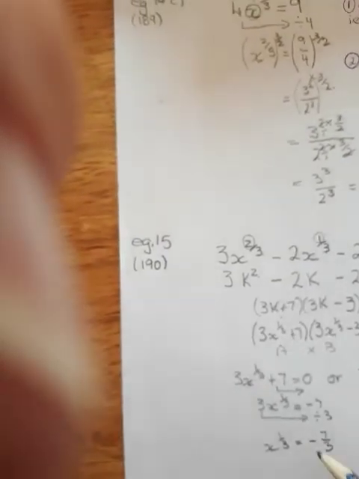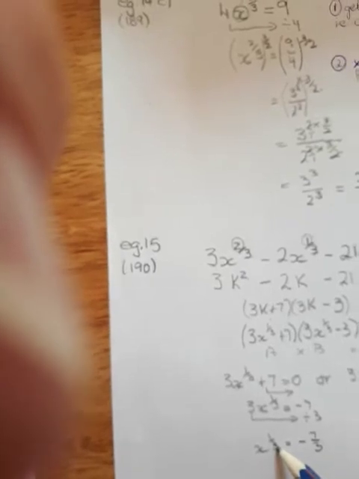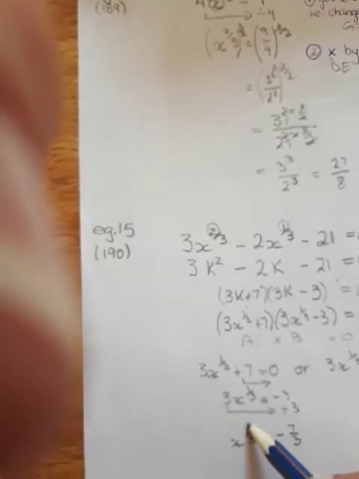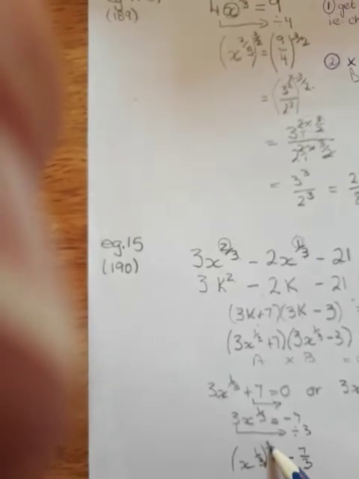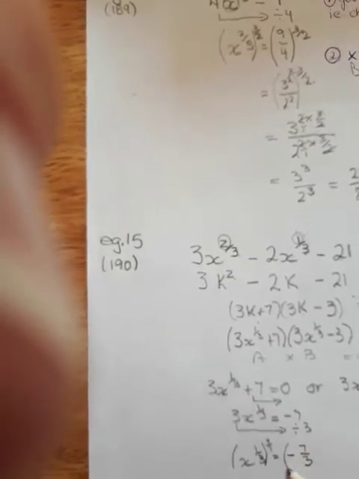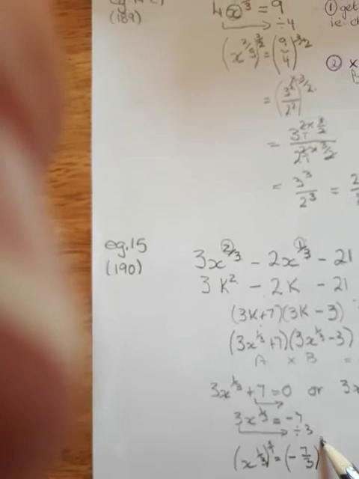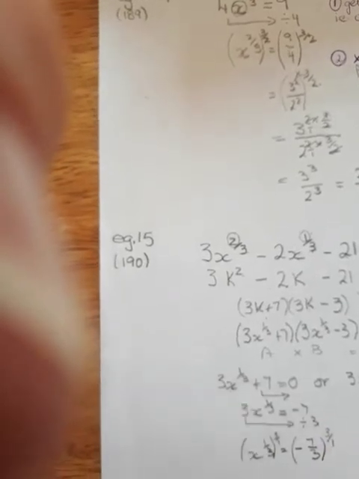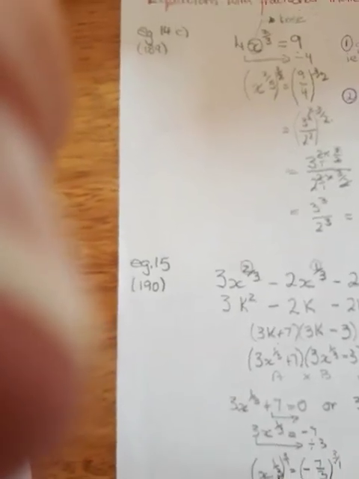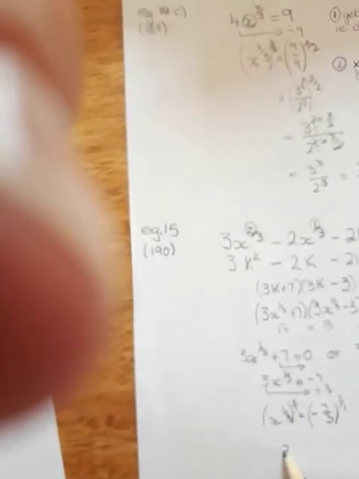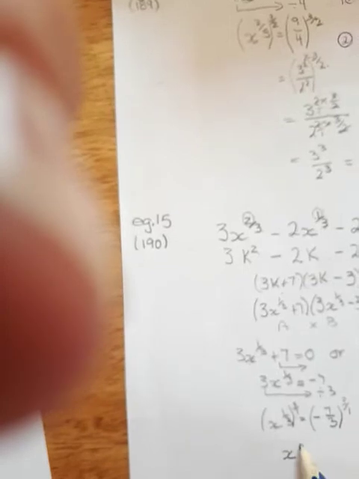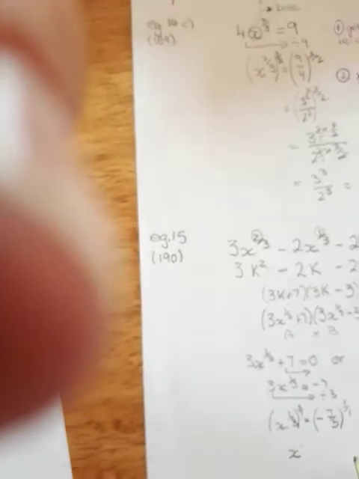Okay, and now we will remove this fractional index by multiplying by the reciprocal. Then we have x to the power of 1/3 times 3/1 gives me x to the power of 3/3, which is x to the power of 1.